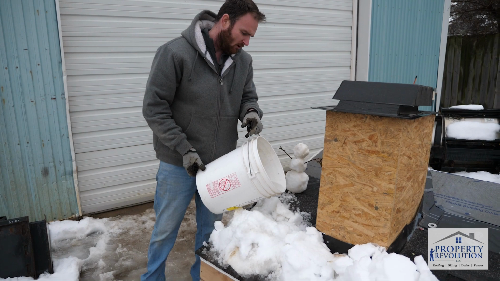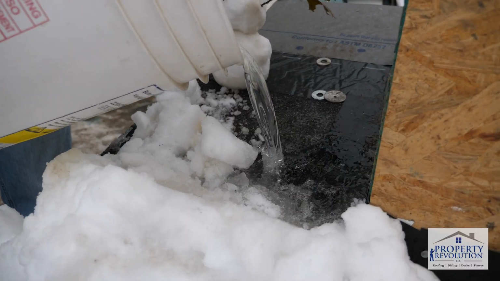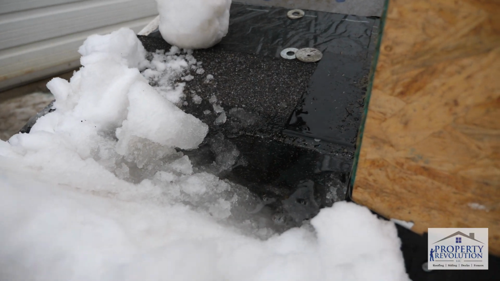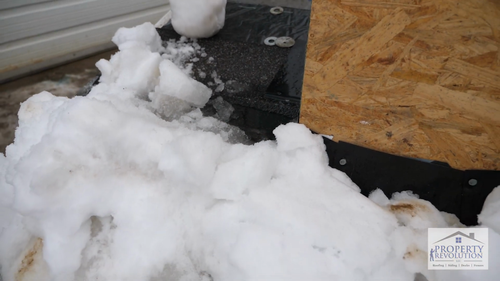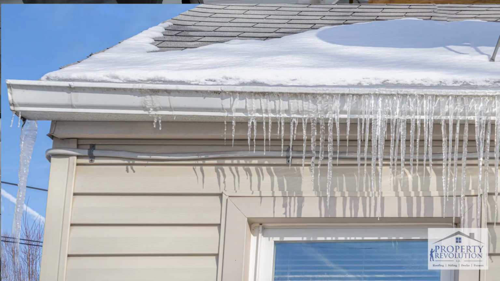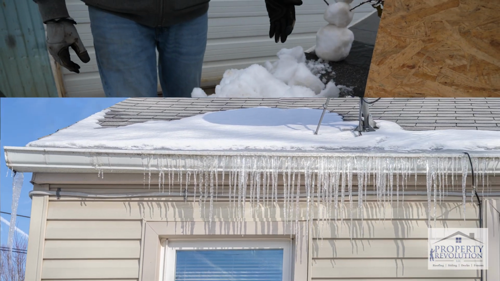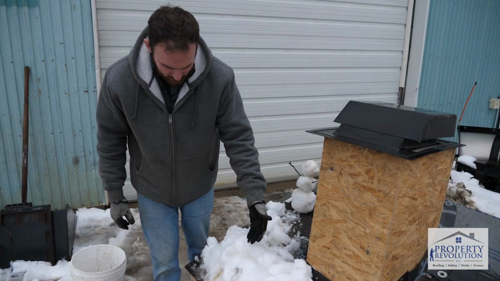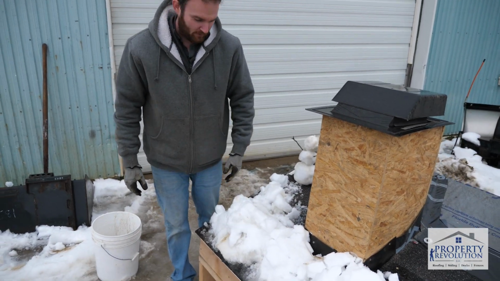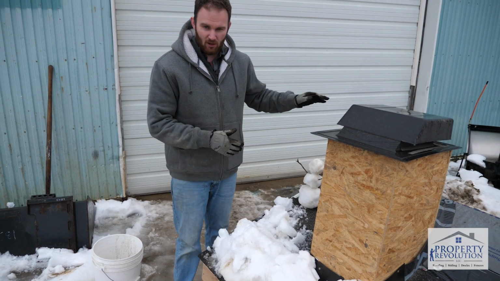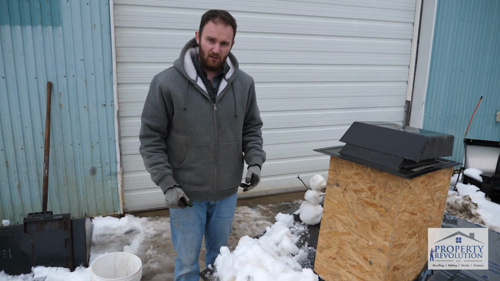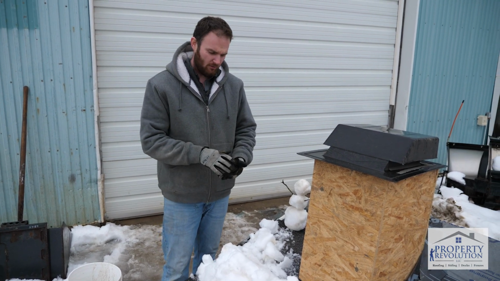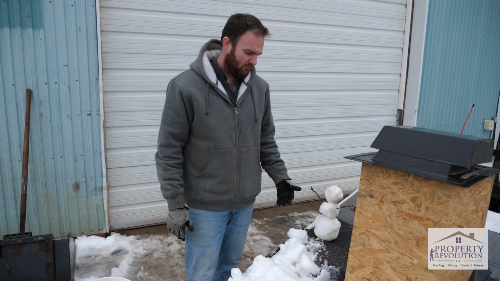So I'm just going to dump a little water here to illustrate what's going on. And if you can see, that water's taken a really long time to soak down through that snow. And if this was all frozen here with icicles, it'd be even worse. So I dumped probably a quart of water on there, and it's just now starting to kind of drip off and go through. And if that water was just running continuously, it would be backing up and creating like a pond of water or a pool of water on top of the roof.